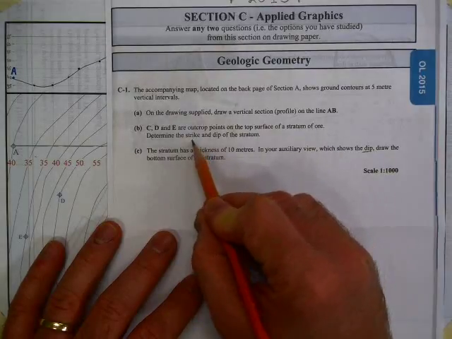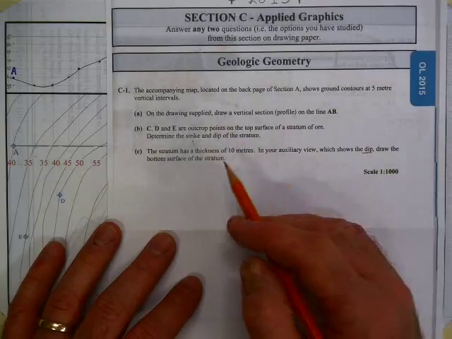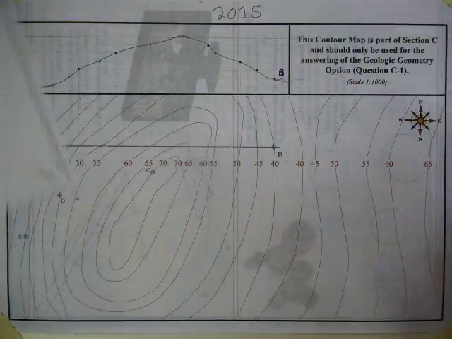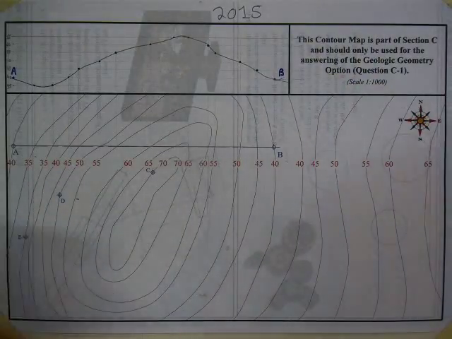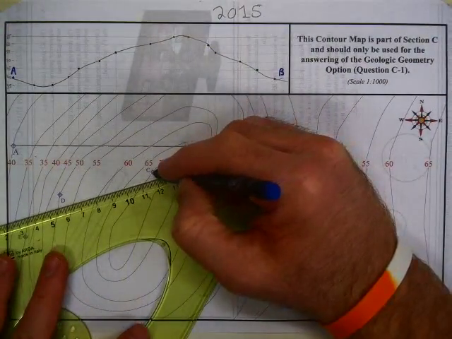So again, the strike is the bearing of any level line, and the dip is the angle that the stratum makes with the horizontal, okay? So first of all, I'll highlight my stratum of ore in plan with outcrop points C, D and E.